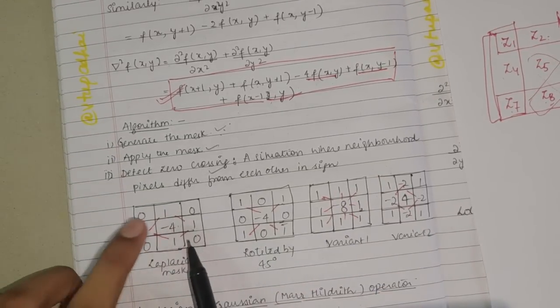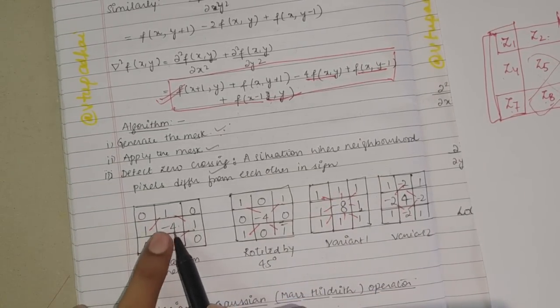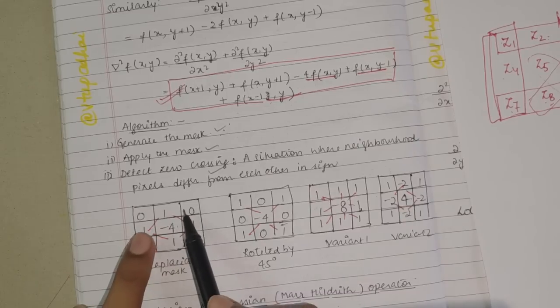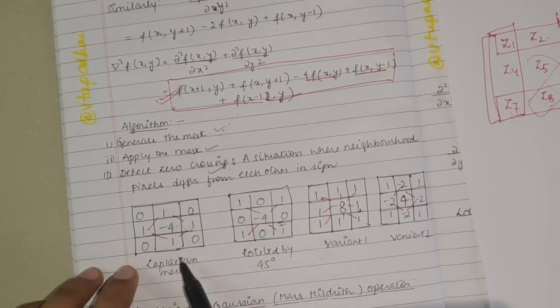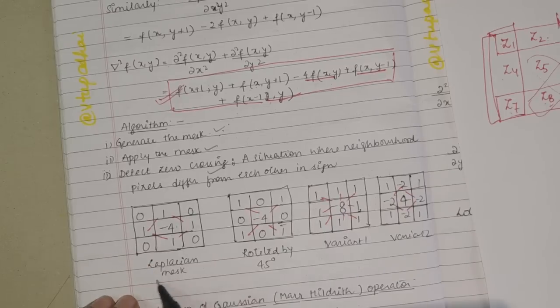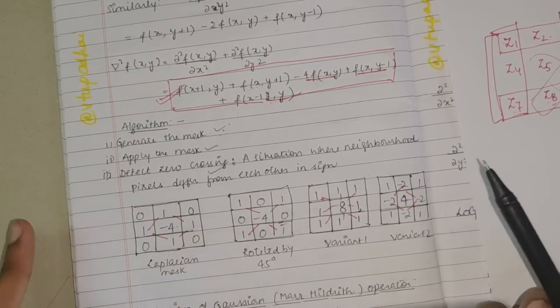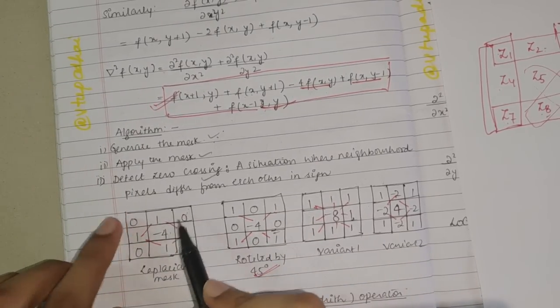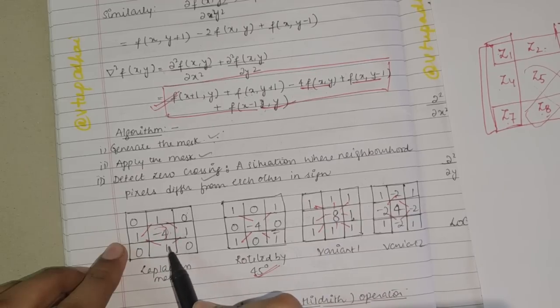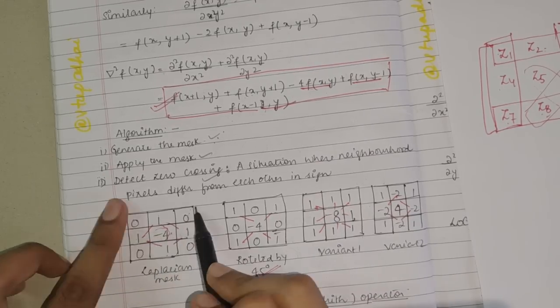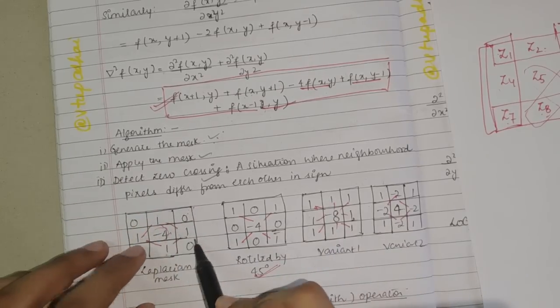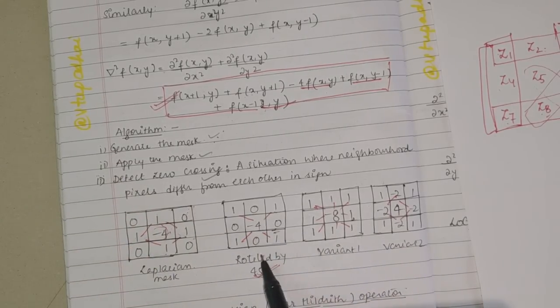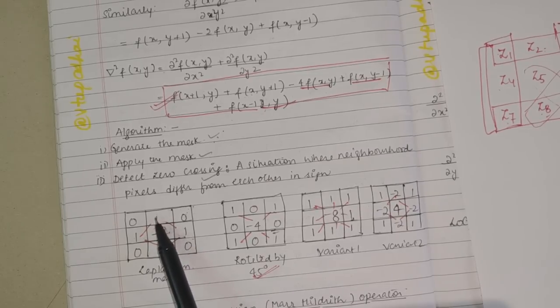For example, if I consider this as my main pixel -4, you can see the neighborhood pixels differ from each other. They are not the same. This is the Laplacian mask. If I apply a rotation of 45 degrees, the extreme corners, the four neighbors of -4, that is 1, 1, 1 and 1, will shift to the opposite corners, and the zeros will come as the neighbors. So from the Laplacian mask, all these ones have shifted to the corners, and the zeros have come to its neighbors.